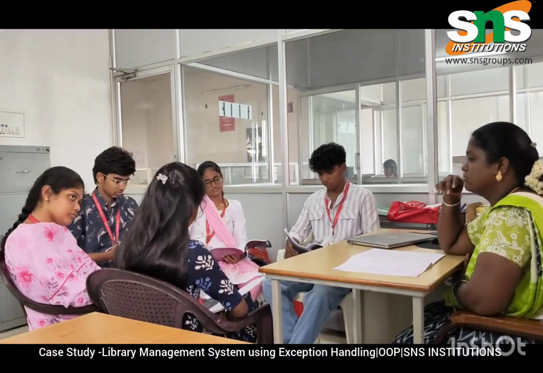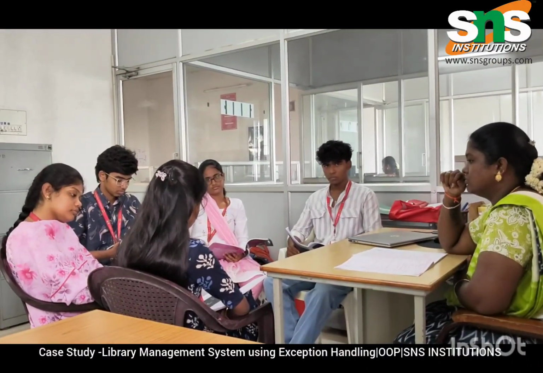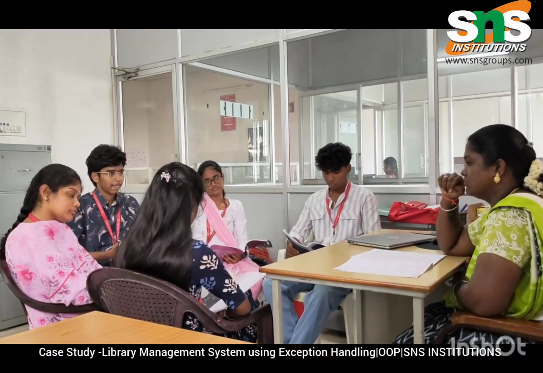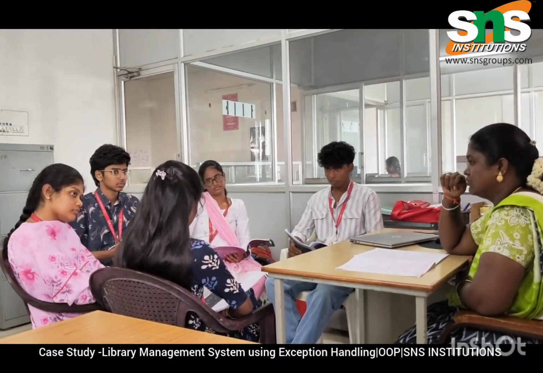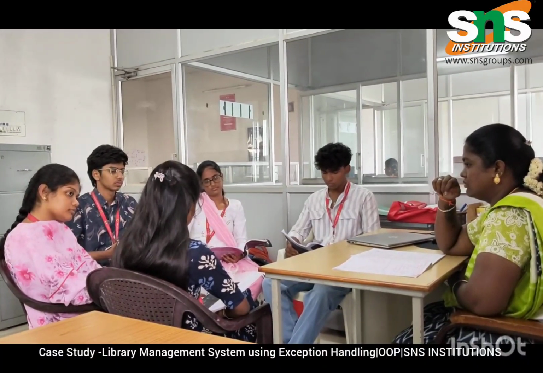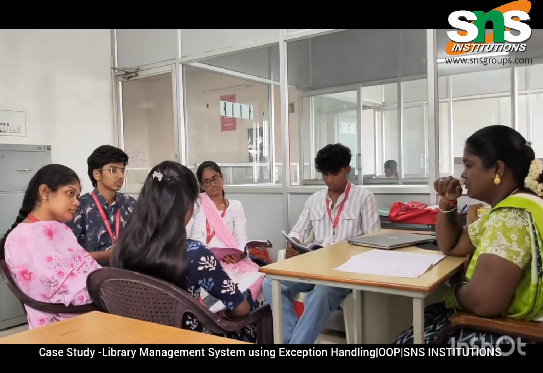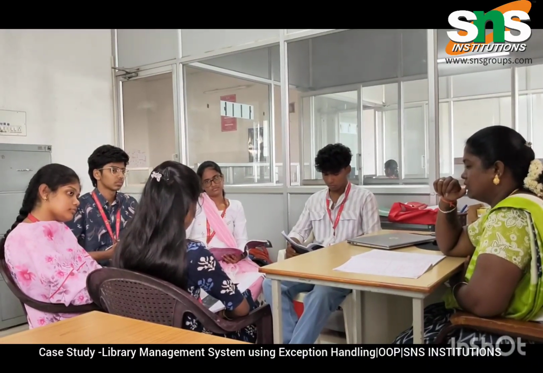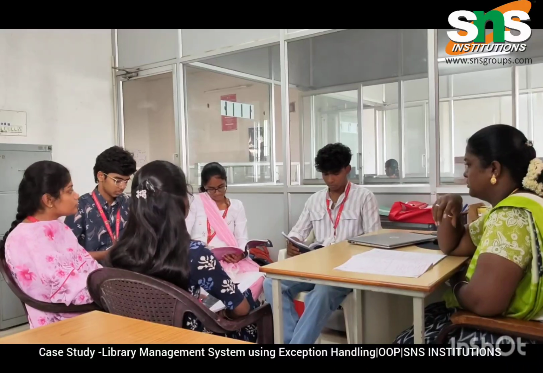Records were missing. The code tried to access student details like this. If data was null, an exception occurred. So developers handled it, and this improved system stability and user experience. Now the next speaker will explain the finally block and custom exceptions.